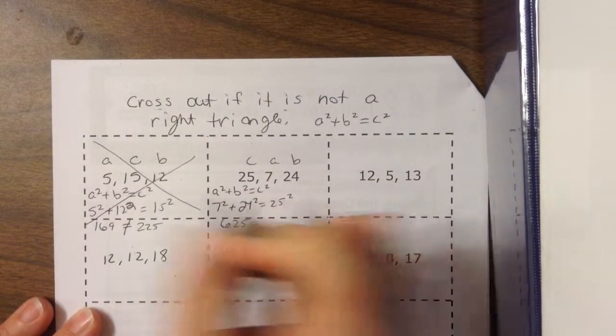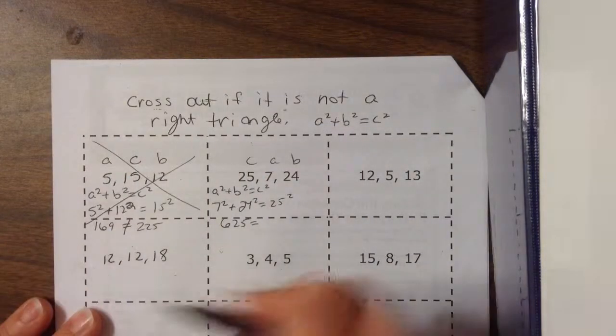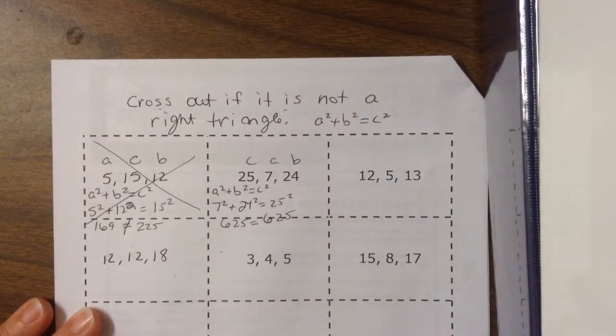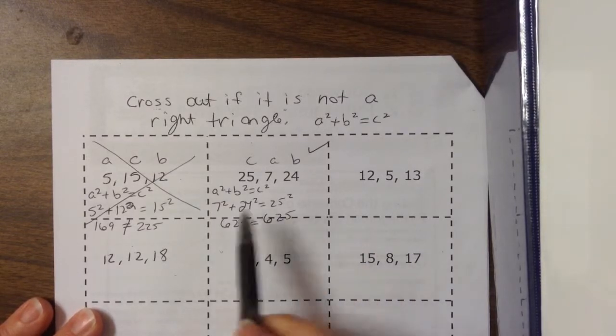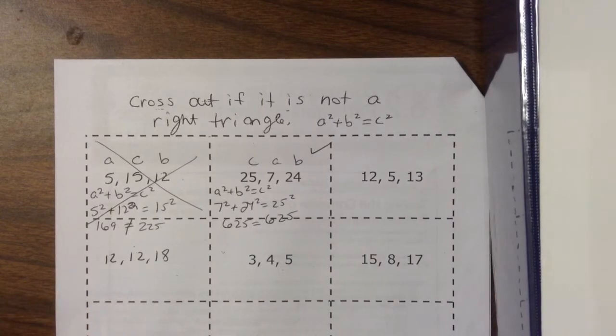And does 625 equal 25 squared? Well, that's also 625, so they equal. So this is a right triangle, so I'm not going to mark through this one. This one worked. So you have to find your C, find your longest side, plug it in, and see if they balance. If it balances, it's a right triangle. If it doesn't balance, it's not a right triangle.